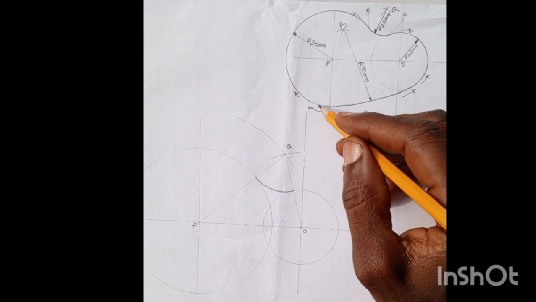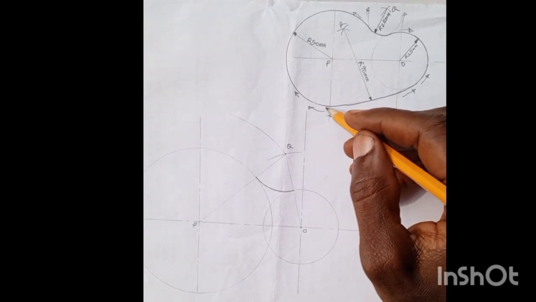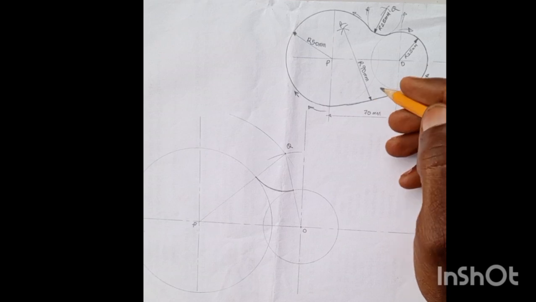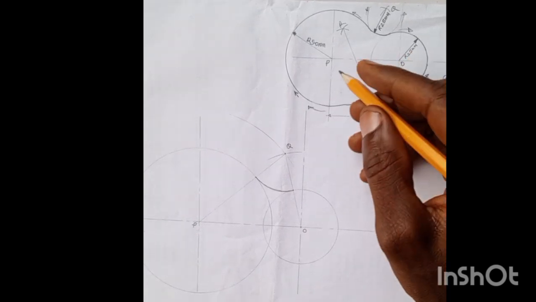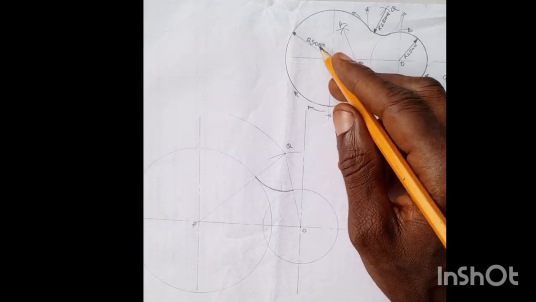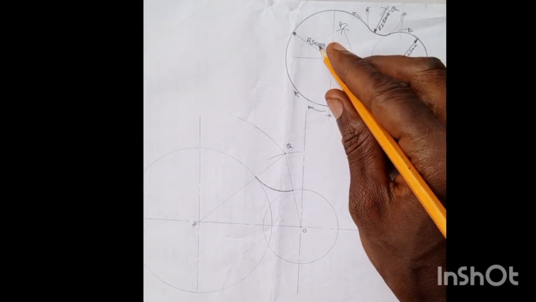Now let's deal with this point first. The two arcs are supporting each other. So what is the radius of the arc? The radius of the arc here is 90. Then what is the radius of the circle it is connecting with? 50 millimeters. So we subtract the radius of the circle from the radius of the arc this time around. So that will be 90 minus 50. That will give us 40 millimeters. So at this point, we are going to have 40 millimeters.